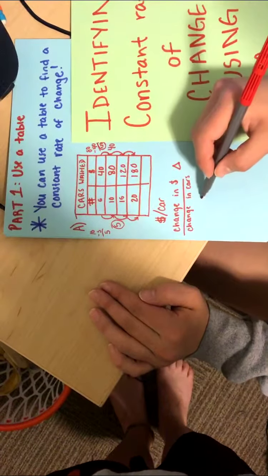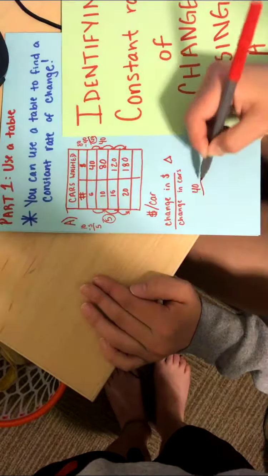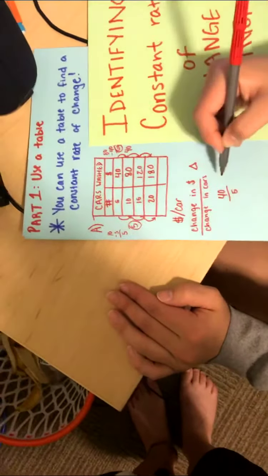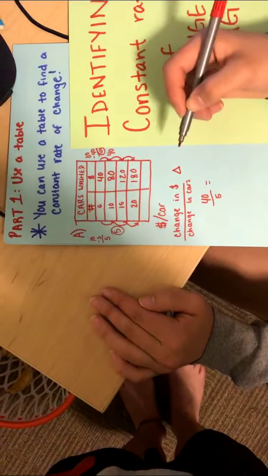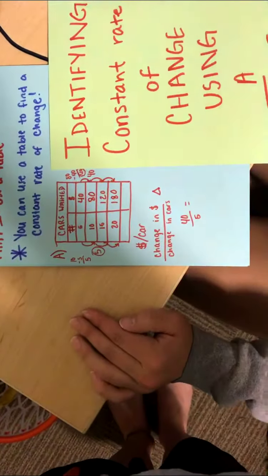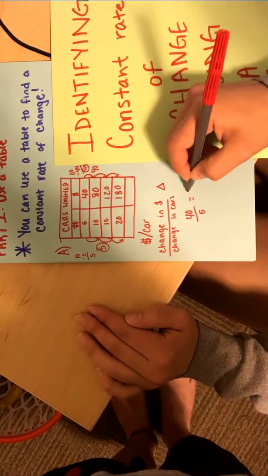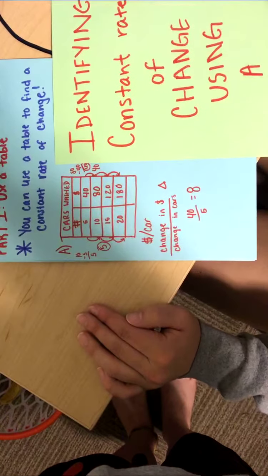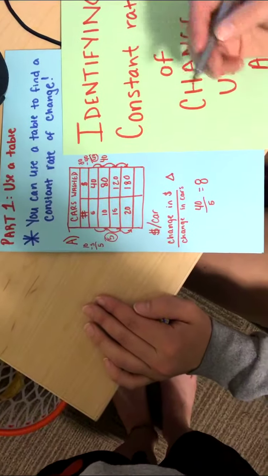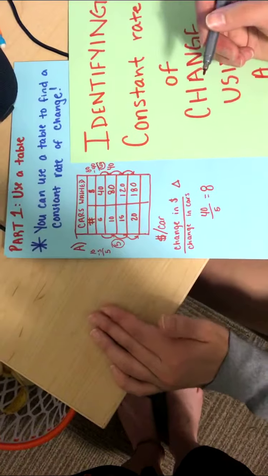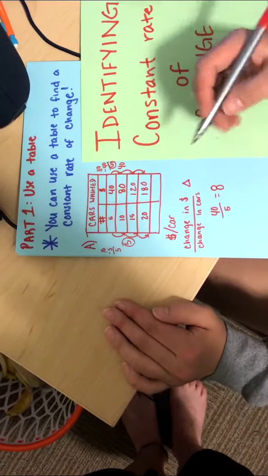So we have 40 in the numerator and 5 in the denominator. You divide these out. 40 divided by 5 equals 8. So that means that how we're going to label this is using the labels that we have up here.